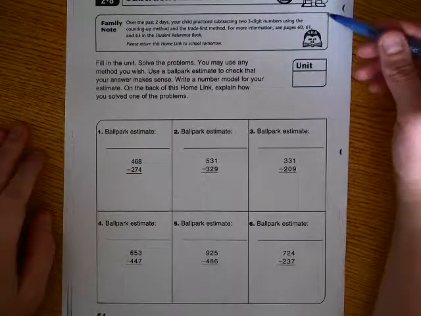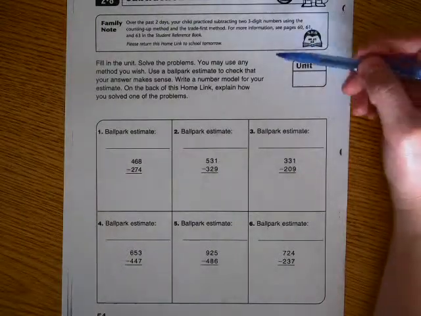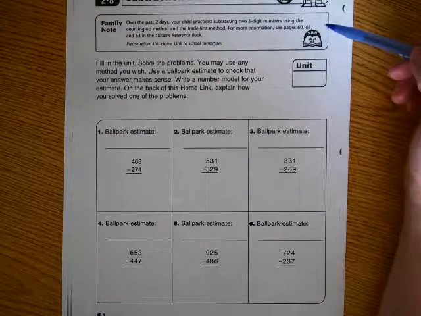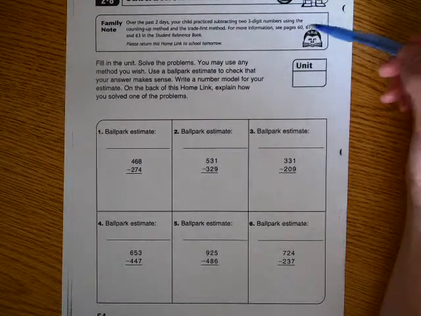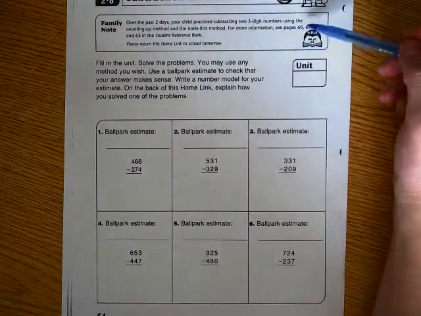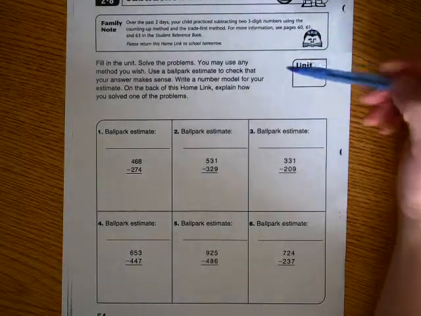This is Homelink 2.8, subtraction methods. Over the past 2 days, your child practiced subtracting two 3-digit numbers using the counting up method and the trade first method. For more information, see pages 60, 61, and 63 in the student reference book.